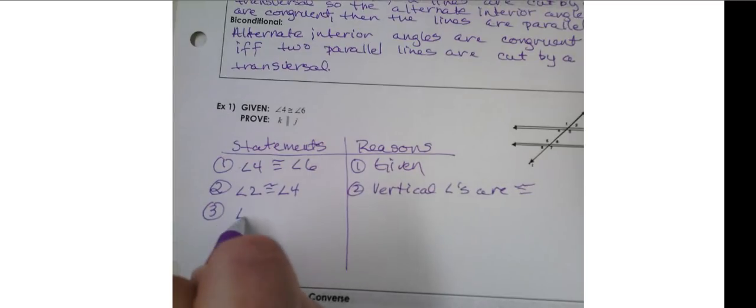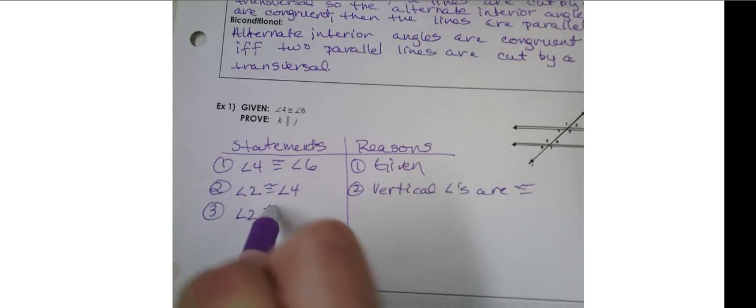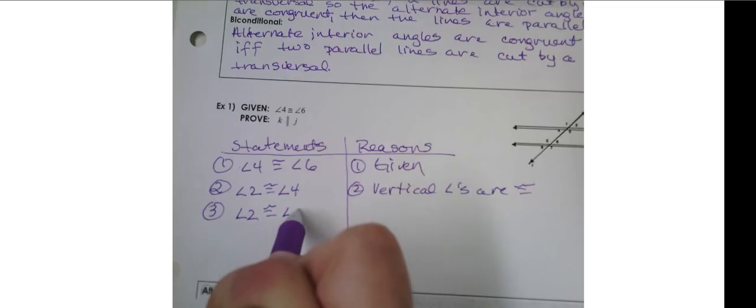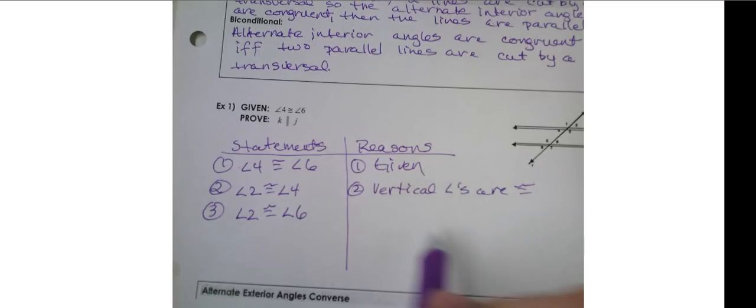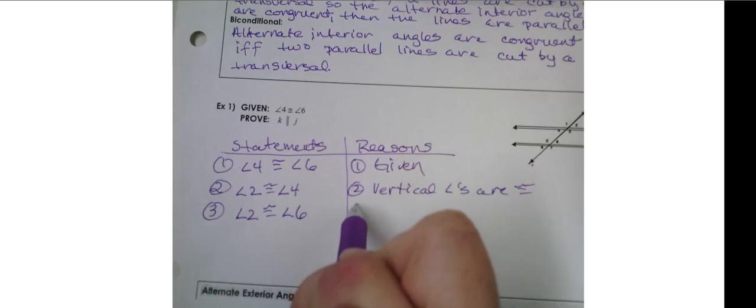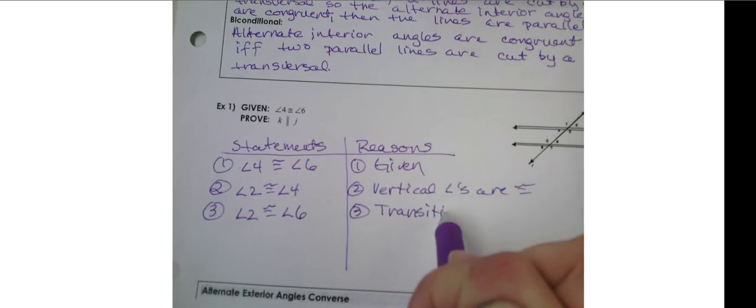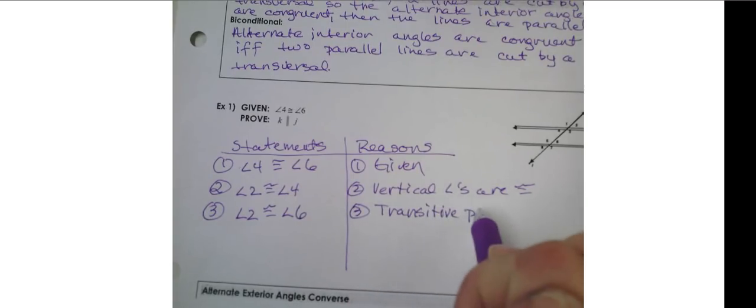Then we're going to say angle 2 is congruent to angle 6, and we can say that because of the transitive property of congruency, not equality.